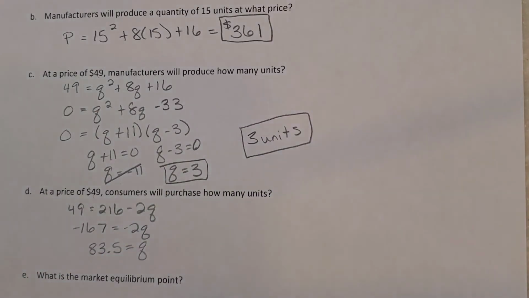All right, so at this point you think, well, do we need to round that up? Can we have half a unit? Well, it depends. Now, they didn't tell us what these units are. Obviously, if you're making something like a cell phone or a TV, then no, we can't have half a unit, and so we would maybe want to round up or down, whatever the situation called for. But we don't know what these units are.